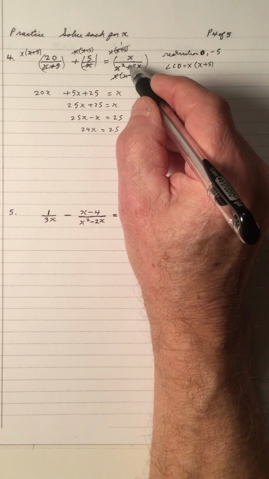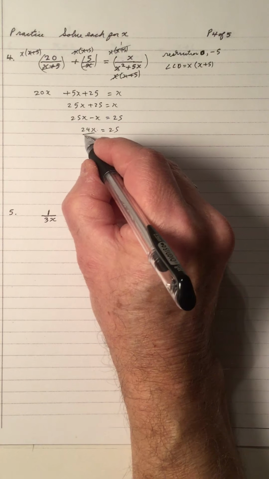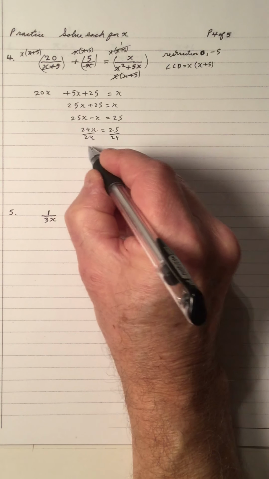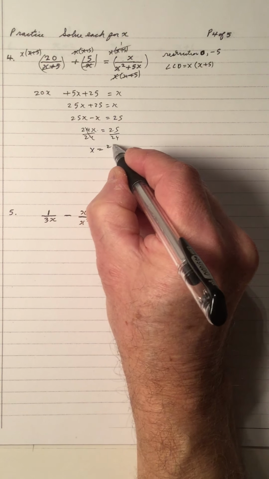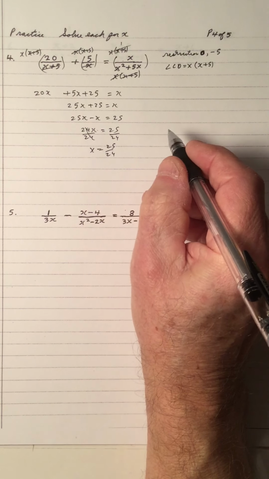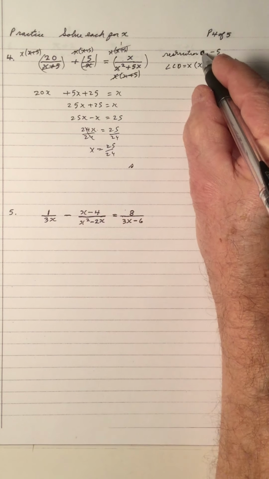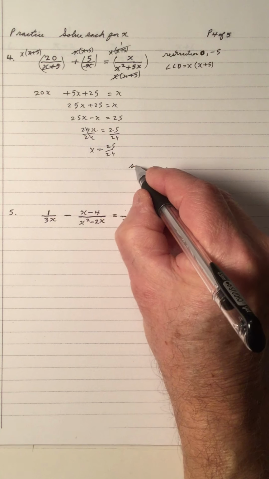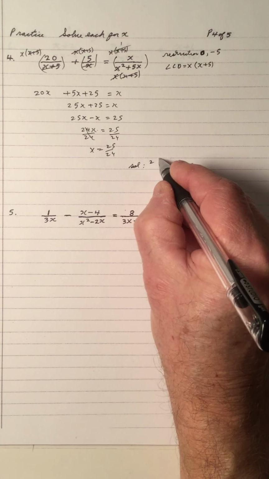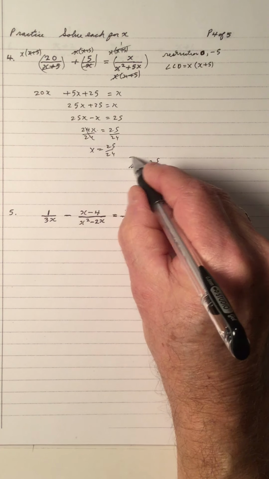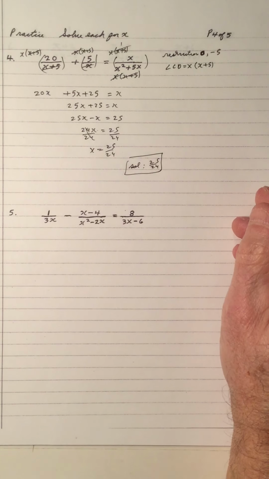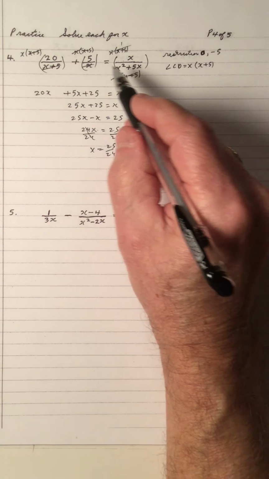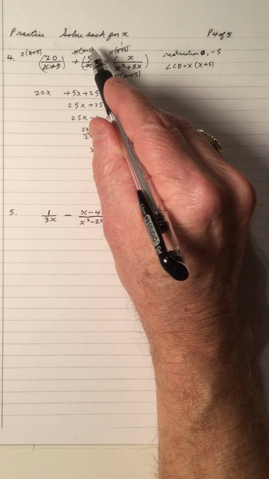I had a different answer, but we divide by 24, everything works. X is 25 over 24. And so the zeros are 0 and negative 5, so the solution is 25 over 24. You can get fractions. And everything works out okay.